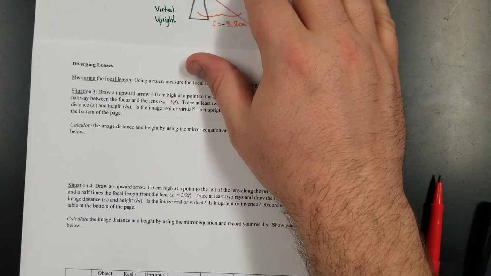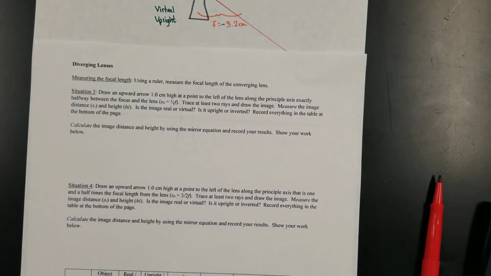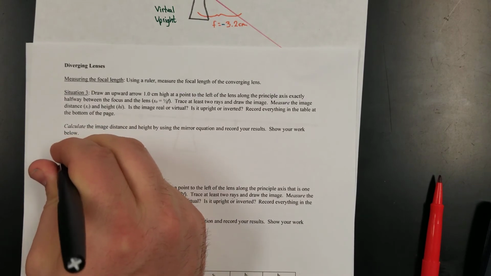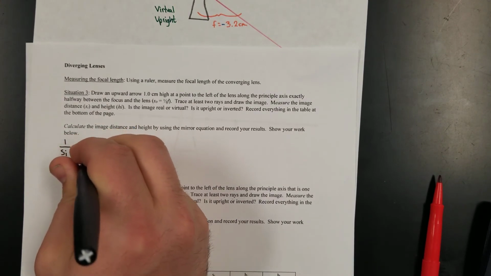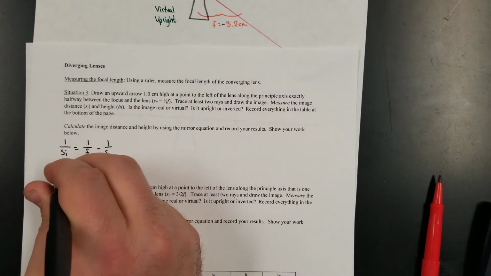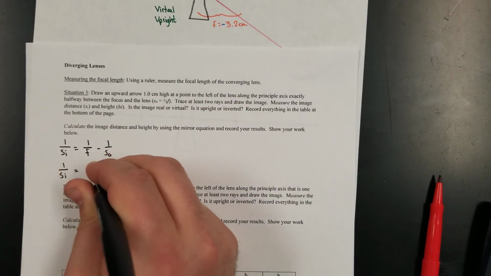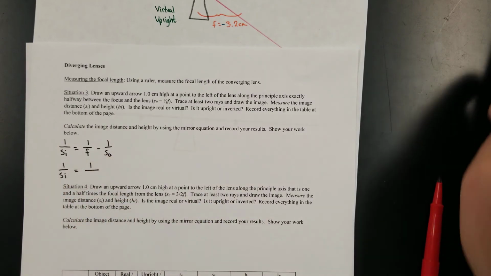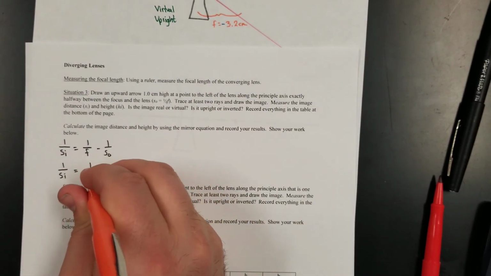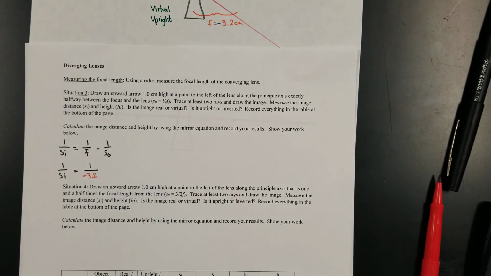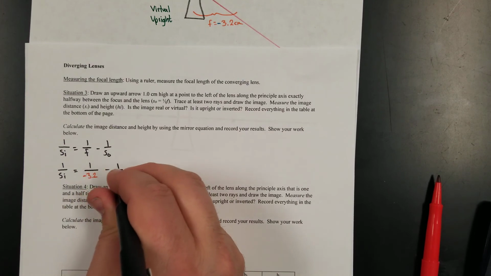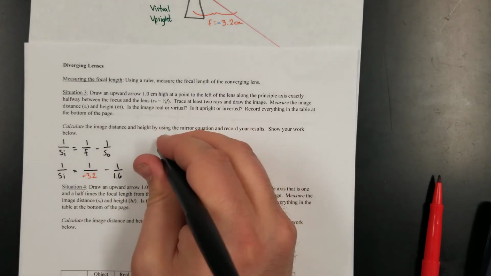So go ahead and measure your distances there. And then we can calculate the image distance again by doing 1 over f minus 1 over SO. So 1 over SI equals 1 over, and it's important here, you have to remember to make that focus negative for a diverging lens. That's a key thing you've got to remember here. Minus 1 over 1.6.